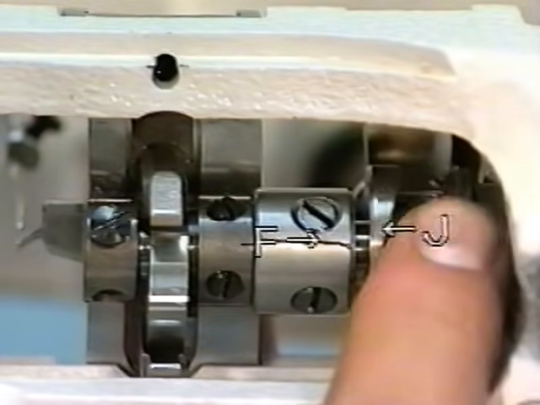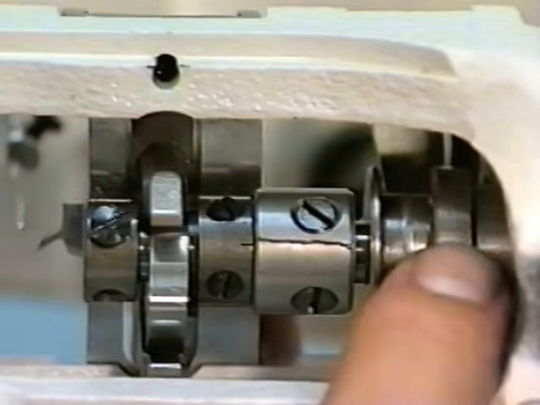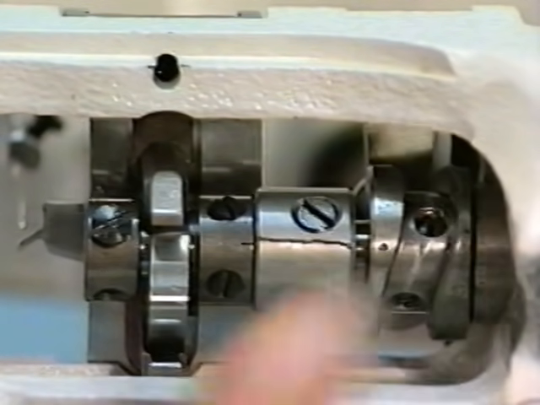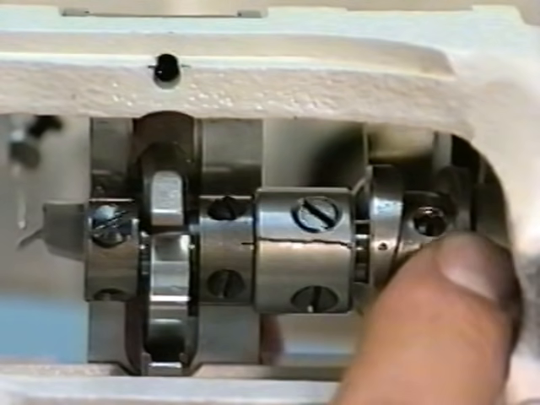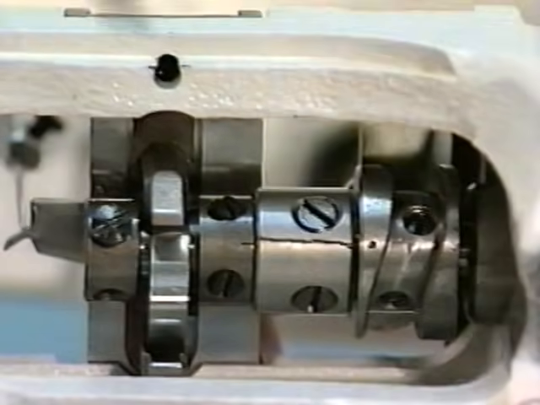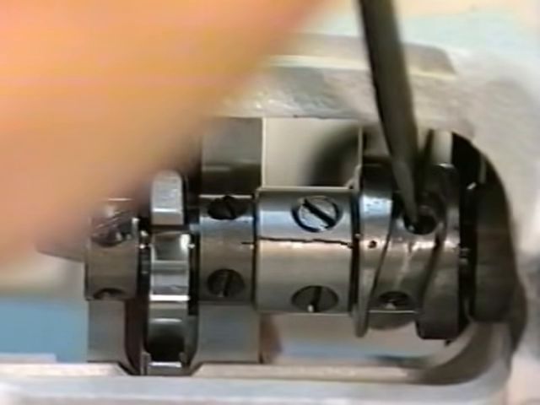Adjust the longitudinal position of the yoke slide by moving the yoke slide cam back or forward so that a clearance of 0.5 to 1 millimeter is provided between the needle and the yoke slide while aligning marker line F on the looper mounting shaft with the marker line J on the yoke slide cam. Then tighten the screw in the yoke slide cam.